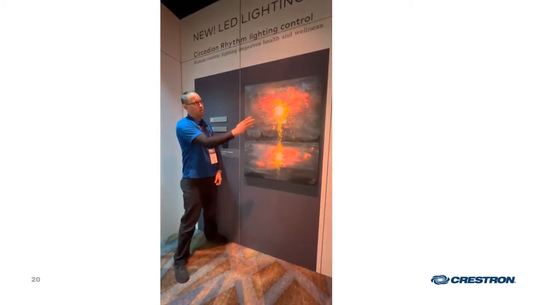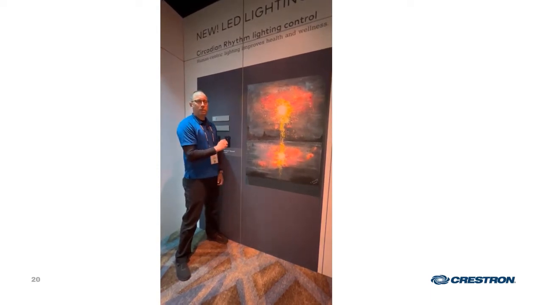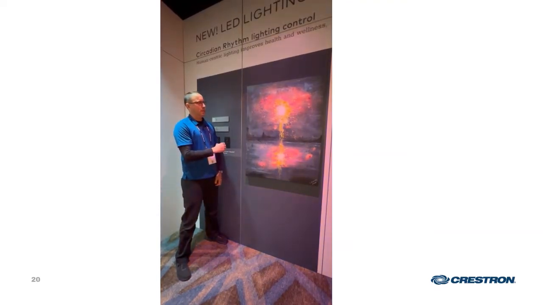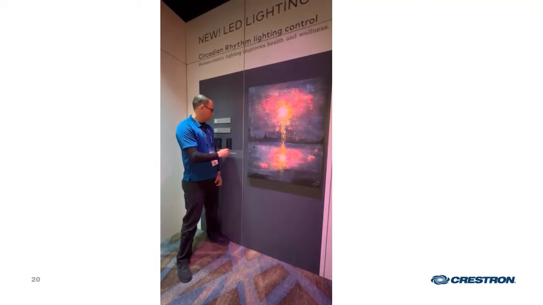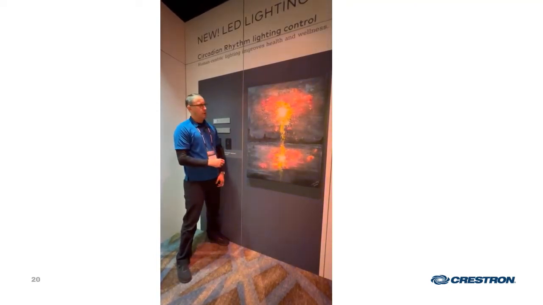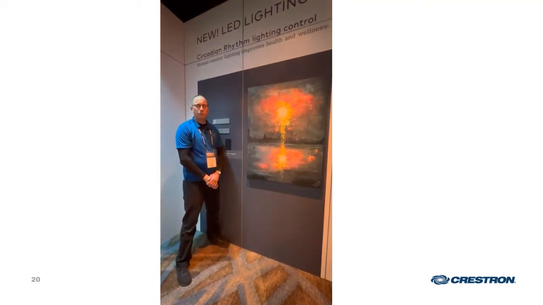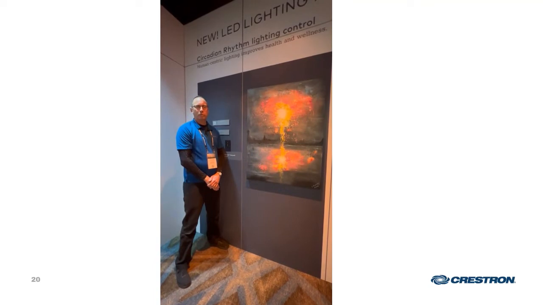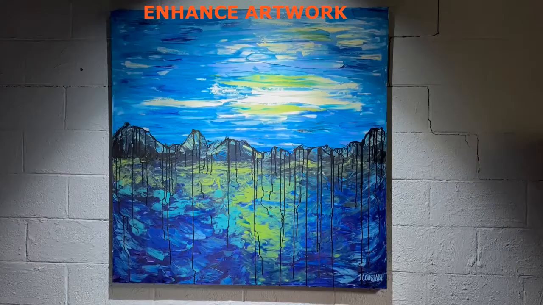As we enhance the reddish hues, the texture and the colors really pop off the canvas. If we want to give this painting a different look, now we've brought out the background, the blacks, the grays, and the blues. And yet another approach is to enhance the yellow accents down the middle. All this and more, Crestron HOME tunable fixtures. Here's another example of endless possibilities.